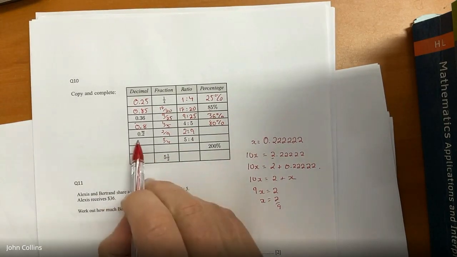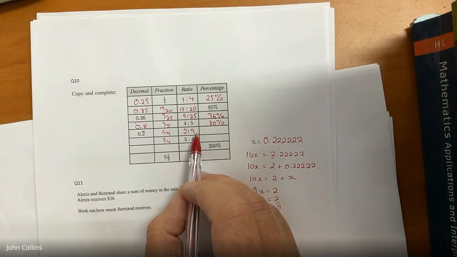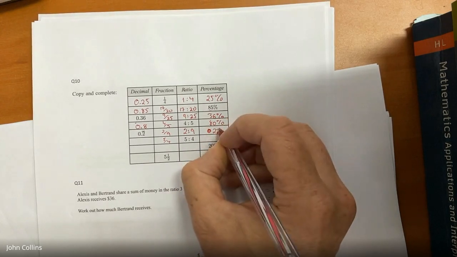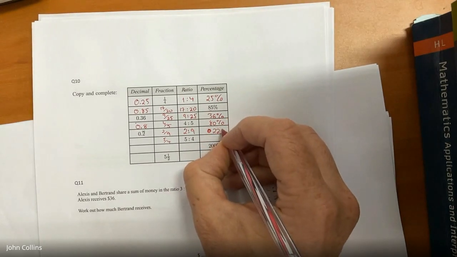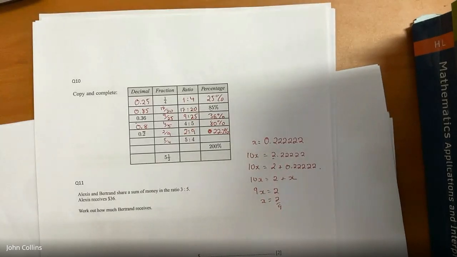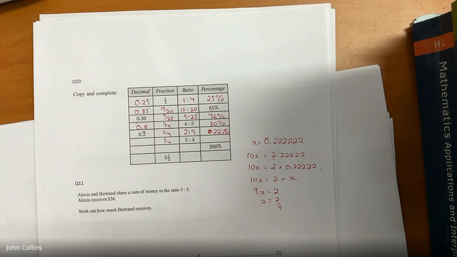Yep. And that's 22% recurring. So you can put 22.2 if 3 significant figures. You could write that, yeah.